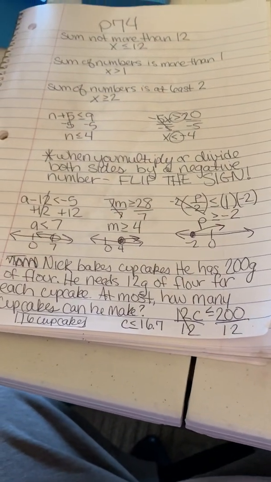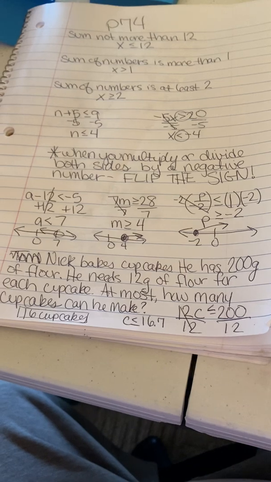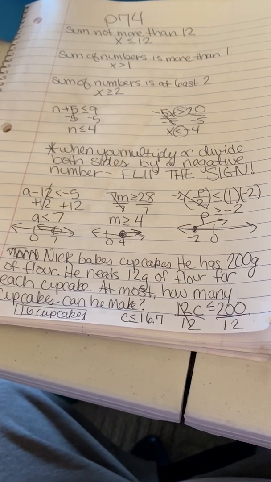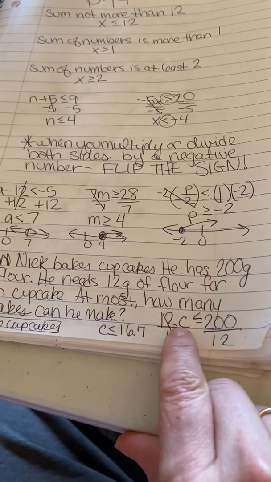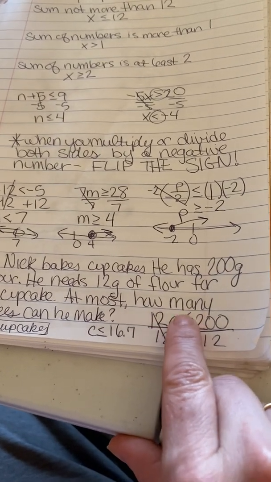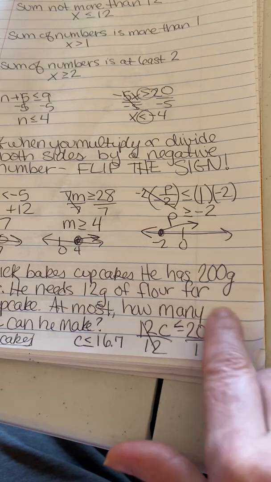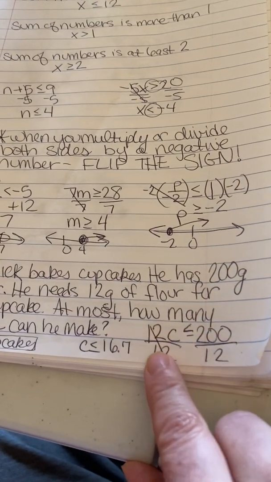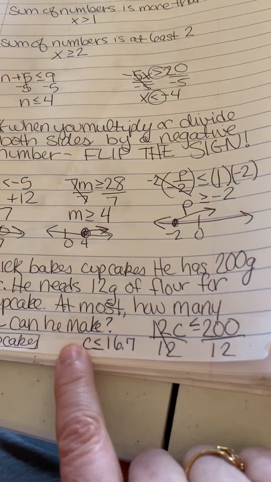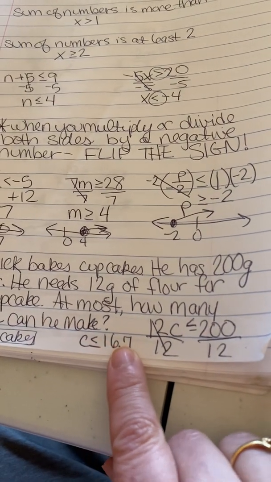Nick bakes cupcakes. He has 200 grams of flour. He needs 12 grams of flour per cupcake. At most, how many cupcakes can he make? Well, 12 times the number of cupcakes needs to be less than or equal to 200 because that's as much flour as he has. So the opposite of times is divide, so you divide both sides by 12, and you get c is less than or equal to 16.7.